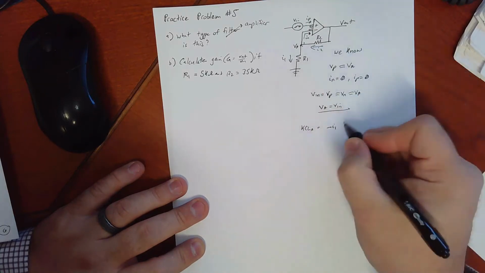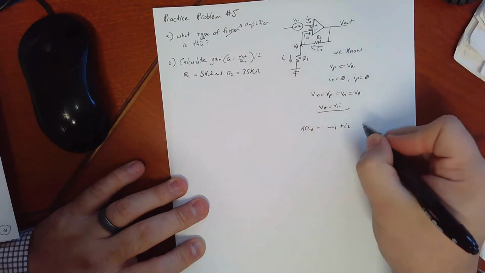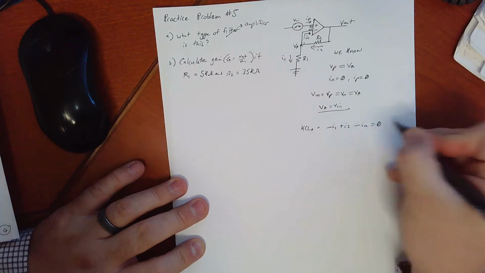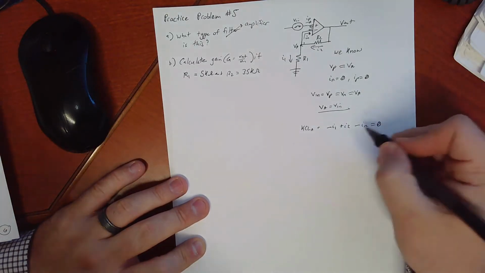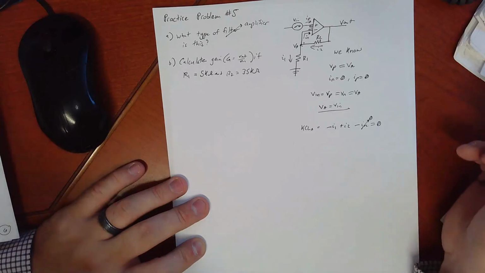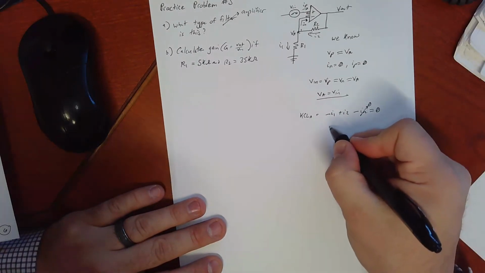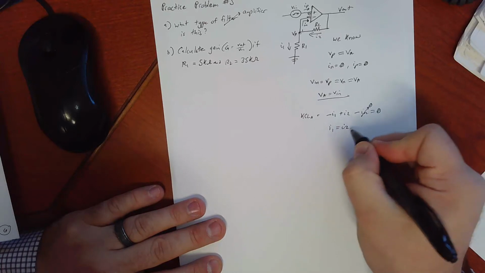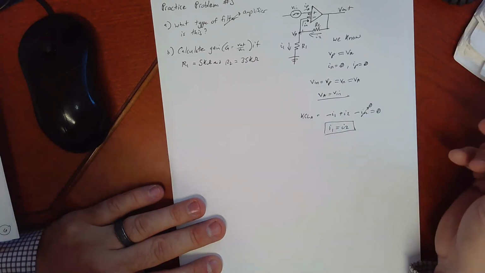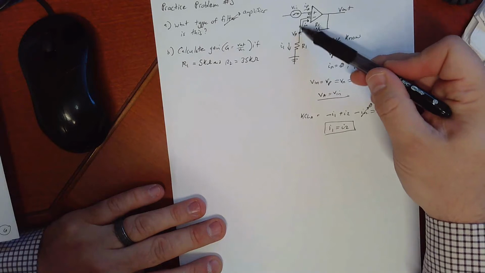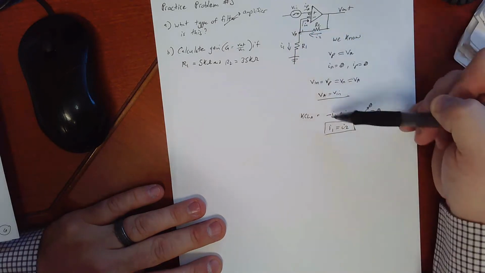This is going in, plus I2 minus IN is equal to 0. We know that IN is 0 by definition, so we can get rid of it. Now I can move it across, and I see that I1 is equal to I2. That makes sense: if nothing's going into the input, whatever flows in here, the current is the same.